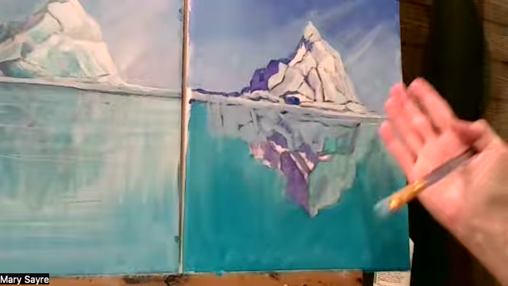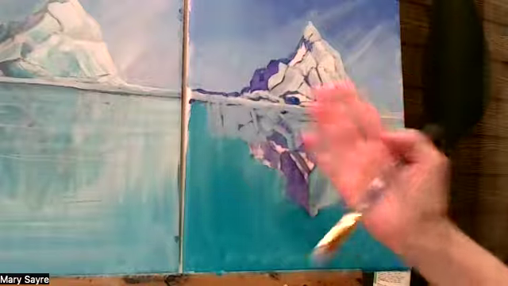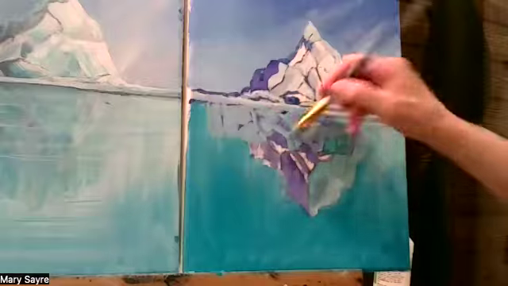Okay, so what we want is for one side to be lighter than the other. And I think that that is happening.